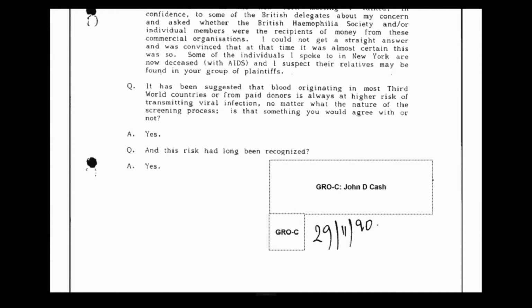It's not clear who's taken the notes or who the interview is with, but as we'll see when we look at the transcript or the notes, it refers to a conversation that Professor Cash had with Graham Ross. So it looks as though this is an interview taking place with Professor Cash for the purposes of and in the context of the HIV haemophilia litigation.